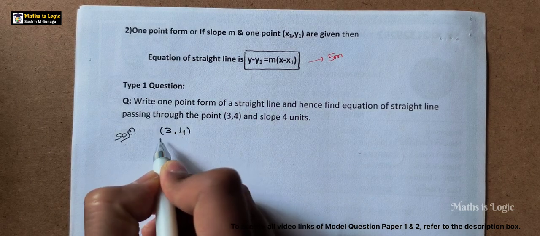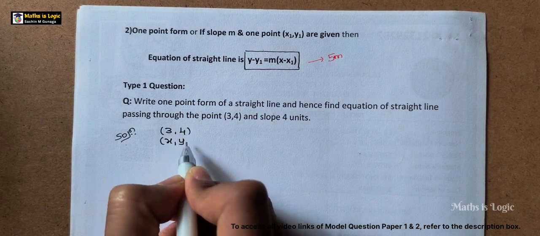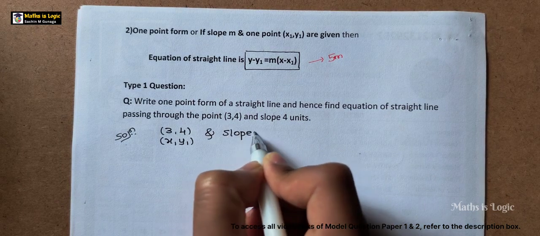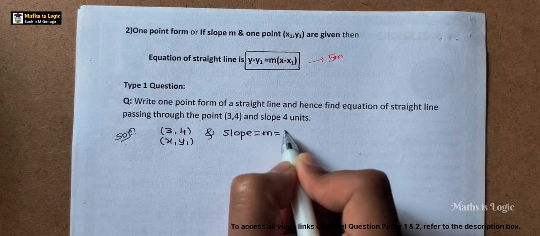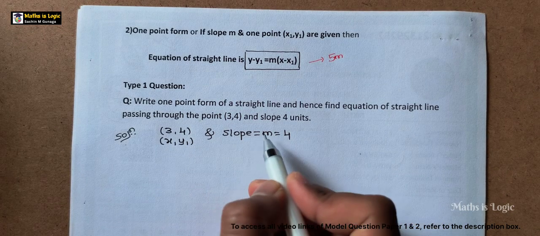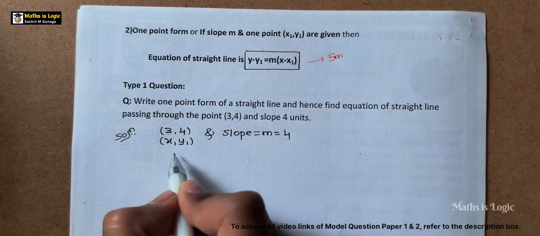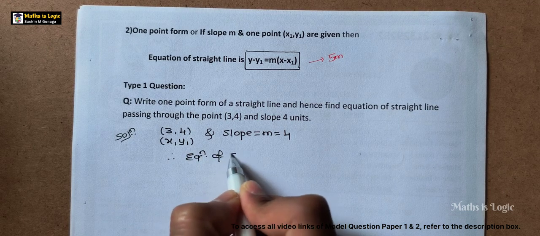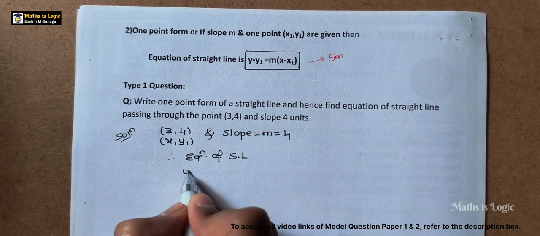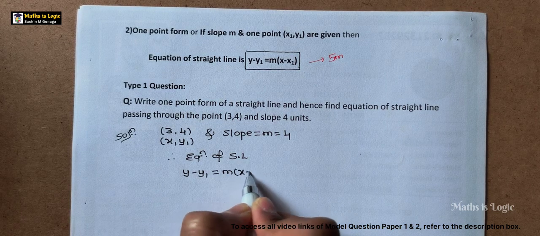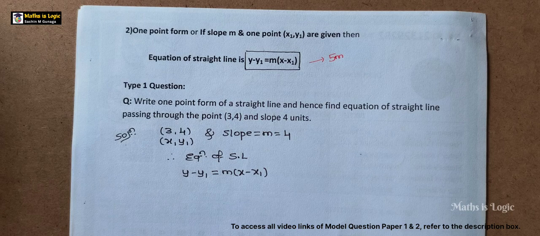Therefore in the solution first write the one point: 3, 4 consider as x1, y1, and slope value m is 4. After writing x1, y1 and slope, write the formula. The equation of the straight line is y minus y1 equals m into bracket x minus x1.